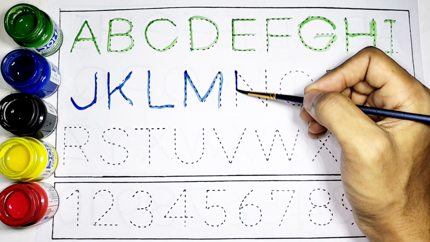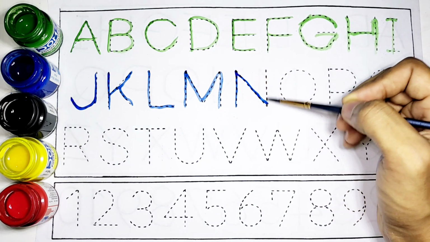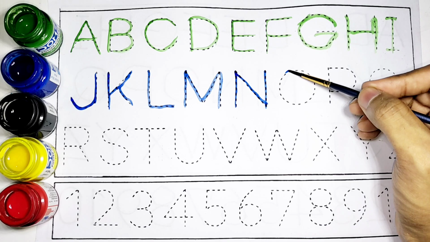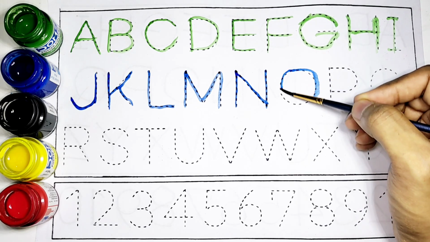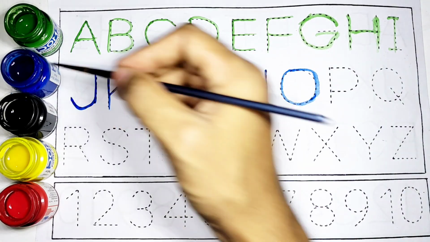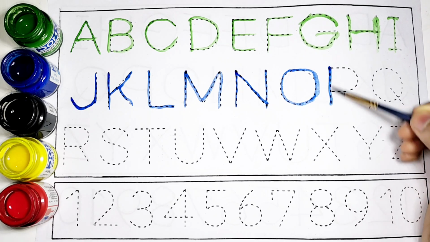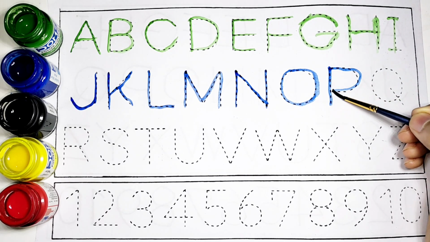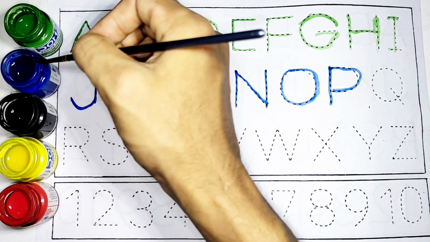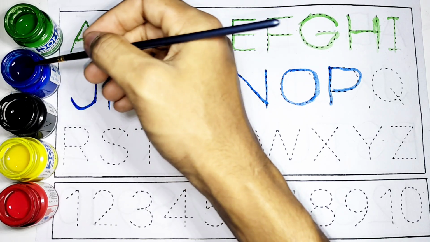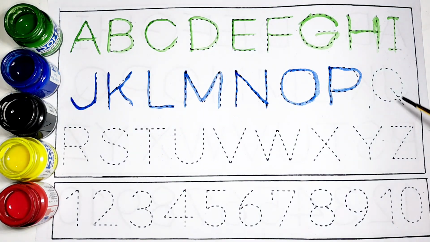And the next one is N for nose, N for nest. The next one is O. O for orange. The next one is P. Now we are using blue color and draw the alphabet of Q.